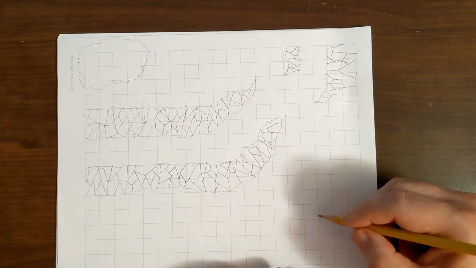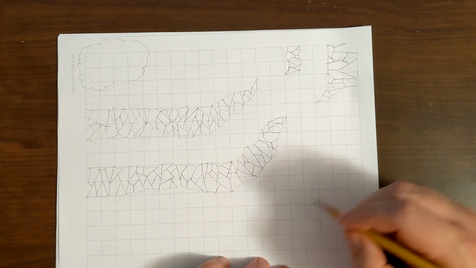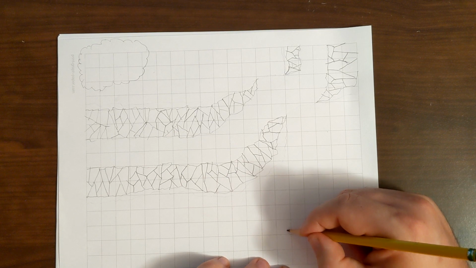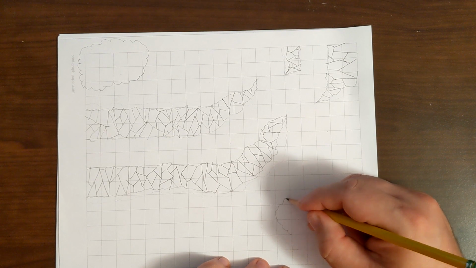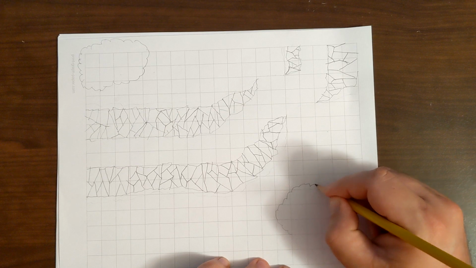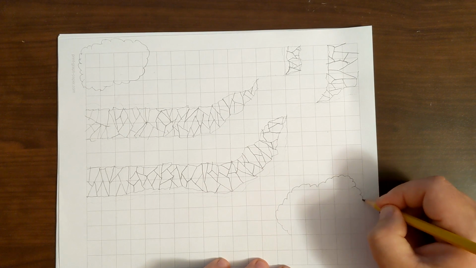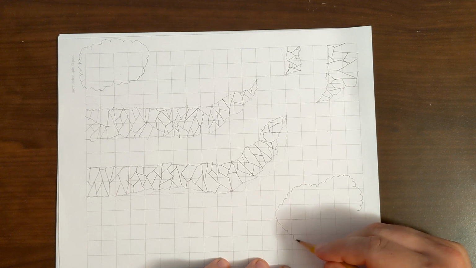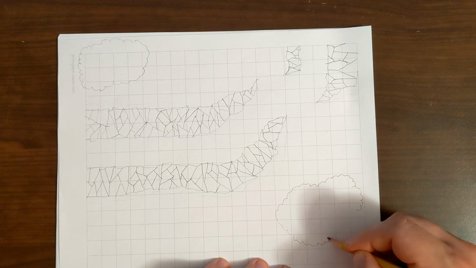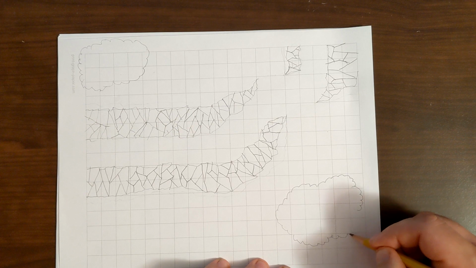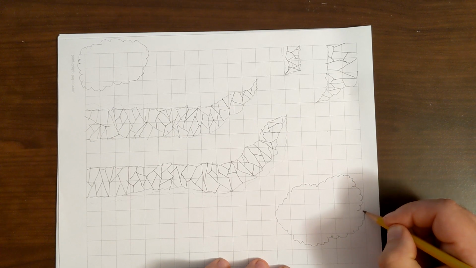So I have to be kind of careful I don't put too many in. But the idea here is that this can obviously provide cover for the party, but also provide some choke points, maybe. If they want to use these trees as cover, I'm cool with that. We have some people that need to use cover.